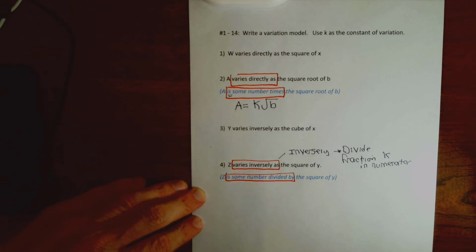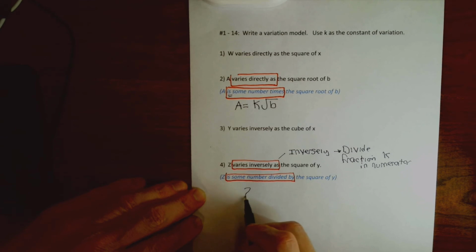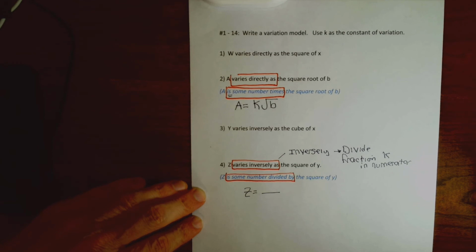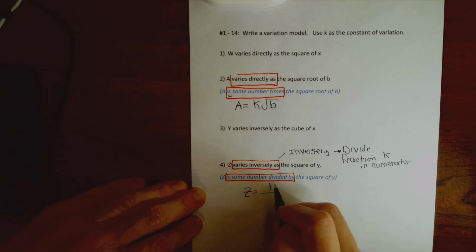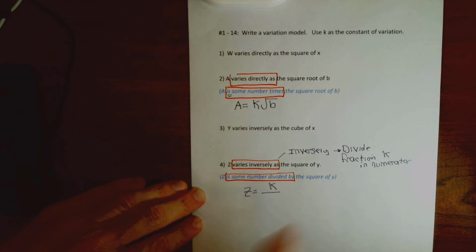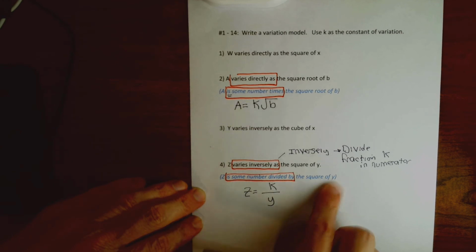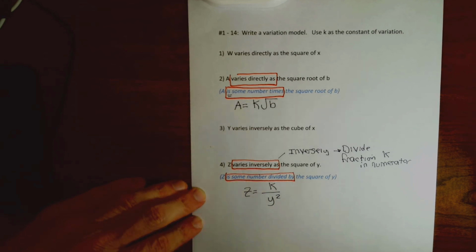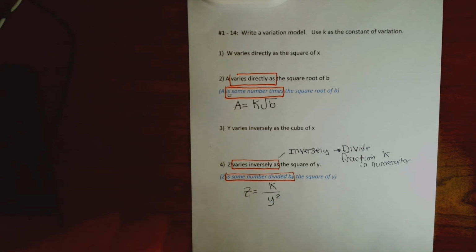How do I make an equation out of this? I'll take the variable z that's mentioned first, and write a z. The "is" is going to be an equals. Because this is inversely, I need a fraction bar before I place my k. It's a fraction with a k in the numerator, and in the denominator is the square of y. So I know I need a y in the denominator, and the symbol that's going to be with the y is an exponent of 2. And that's all there is to do for number 4.